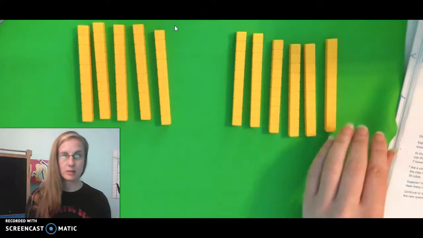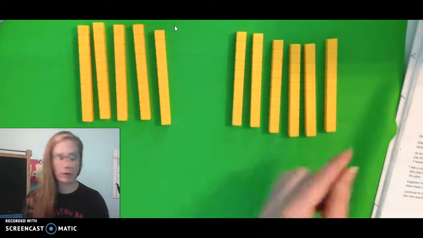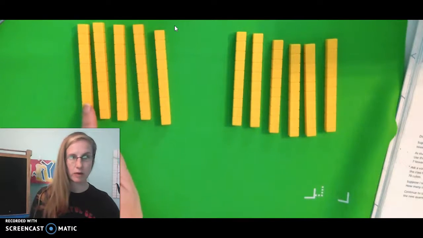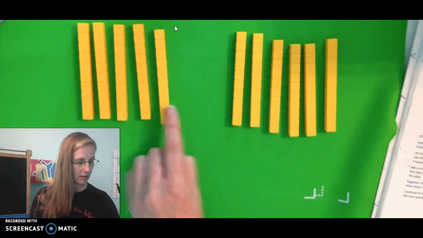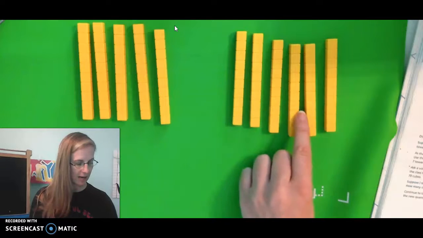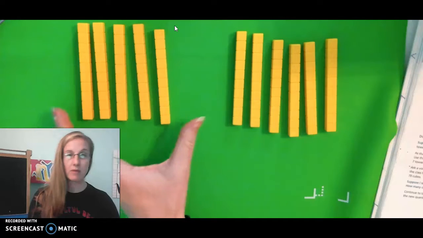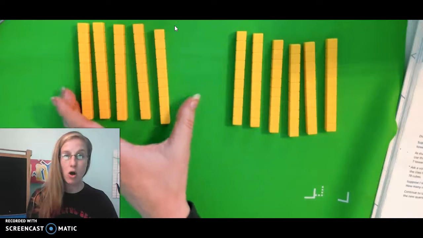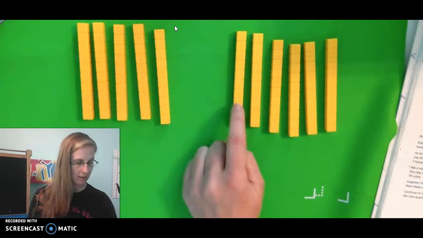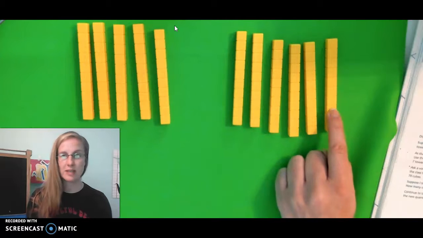Great job. So some of you may have counted. This is like counting all, except we're counting by tens now. You may have come back over here and recounted this group. 10, 20, 30, 40, 50, 60, 70, 80, 90, 100, 110. Some of you may have trusted that there were 50 in this group and counted on. So 50, 60, 70, 80, 90, 100, 110.